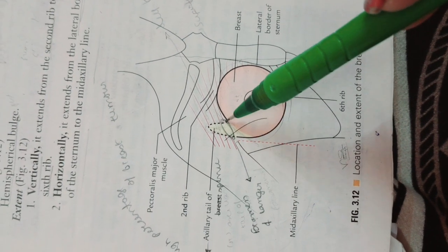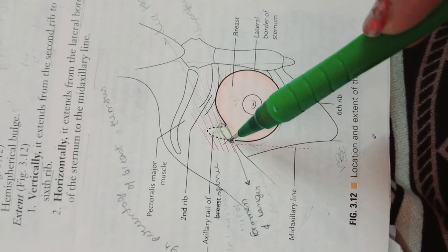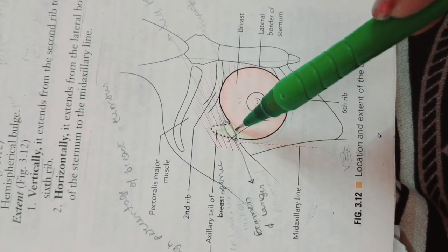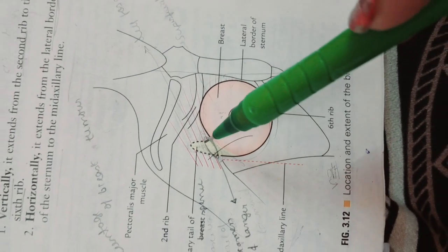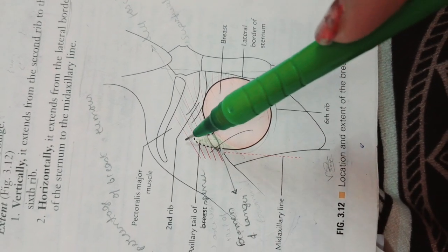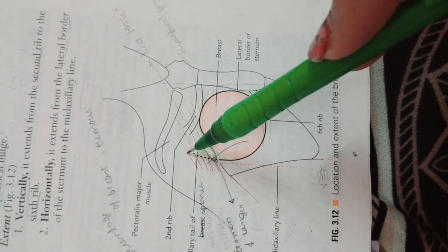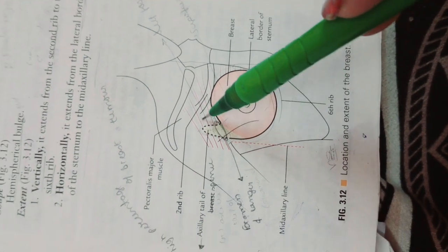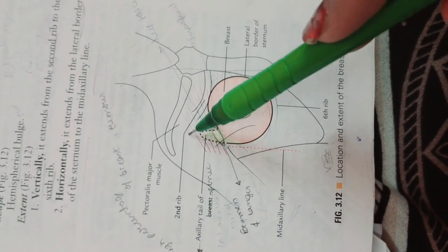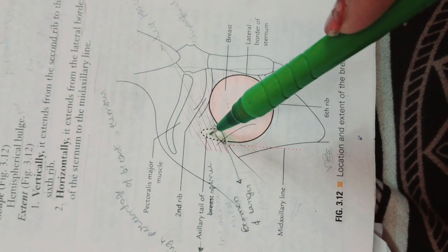The place where it pierces is known as foramen of Langer. Axillary tail of Spence is the site of high percentage of breast tumor.